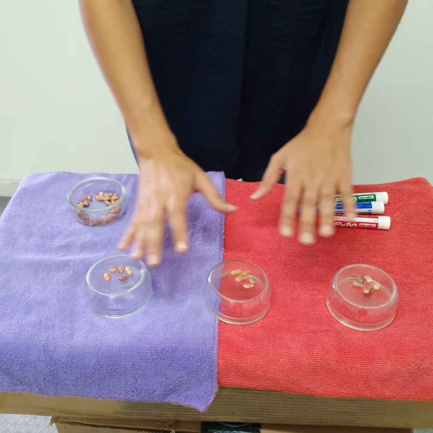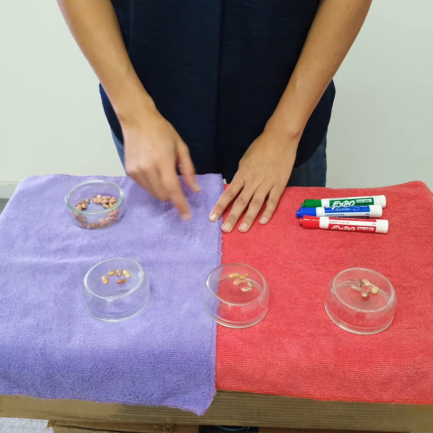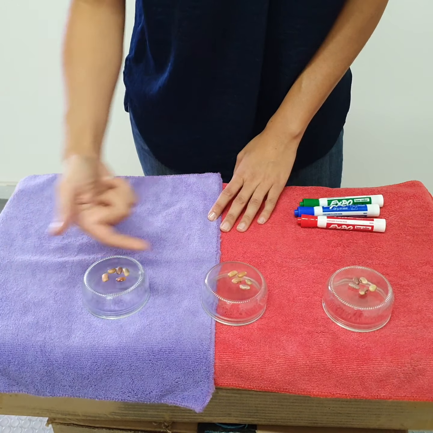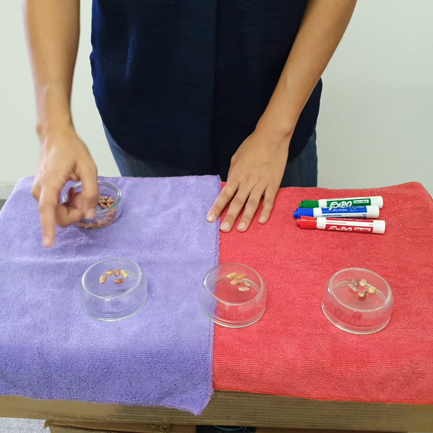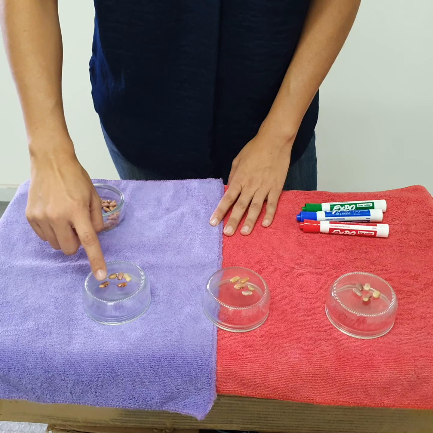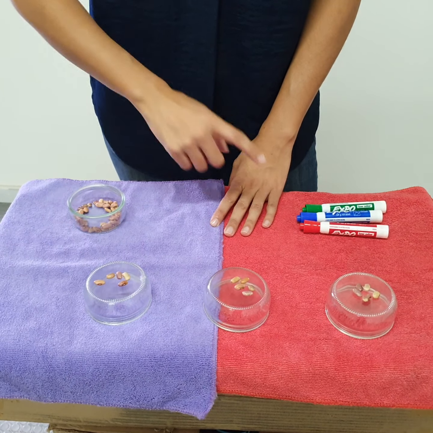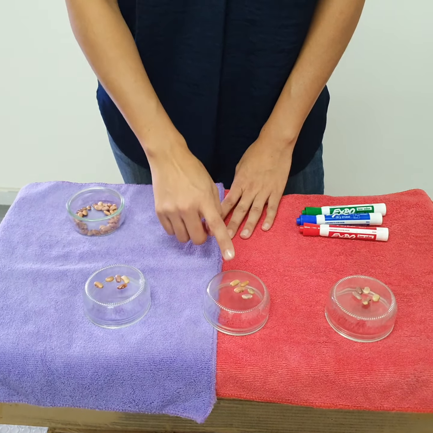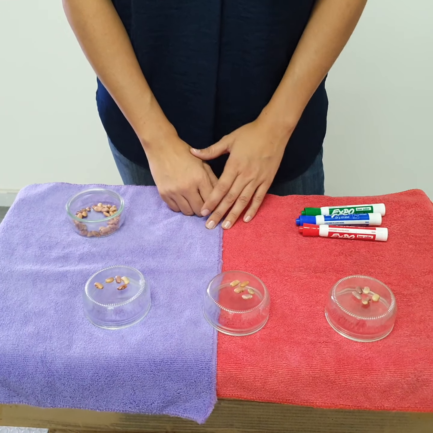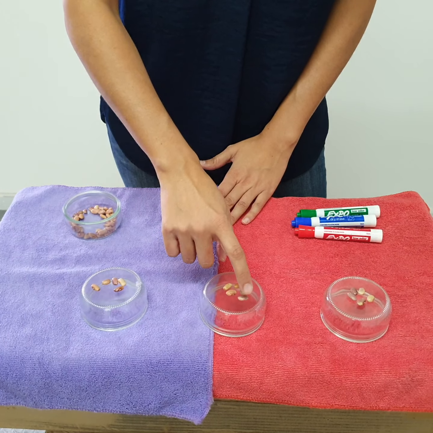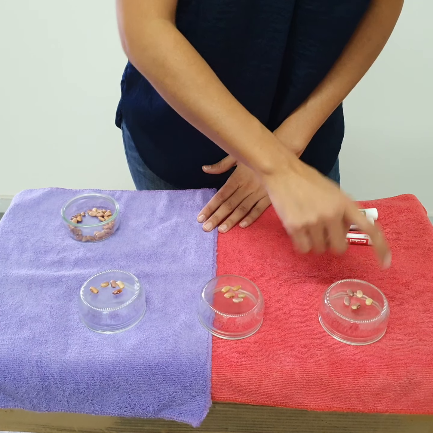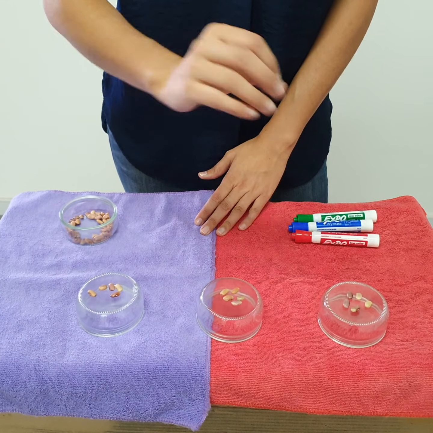So I finish dividing 15 into 3 equal groups. That means that in each one of my groups I have 1, 2, 3, 4, 5. I'm gonna double check that I have 5 in the second group and 5 in the third group. That means that I did it well.